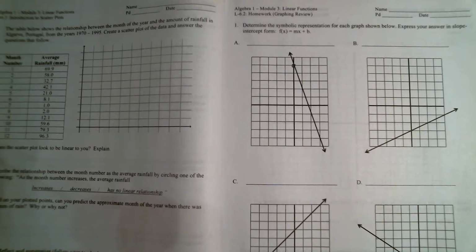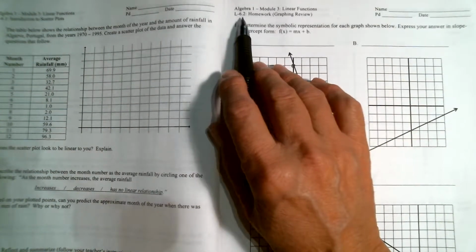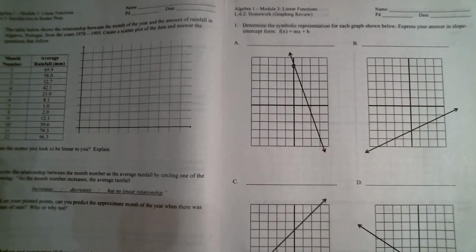Sugai. We're gonna go over some graphing. Right now we're in section L6.2, page 7, in the second book of algebra.